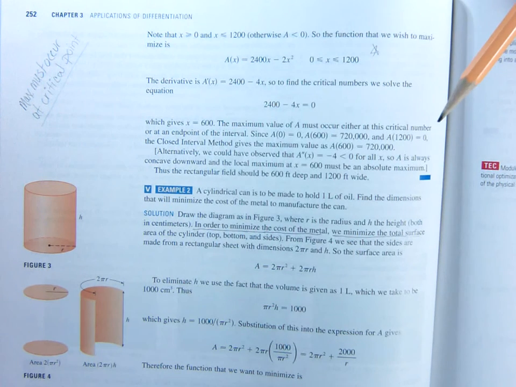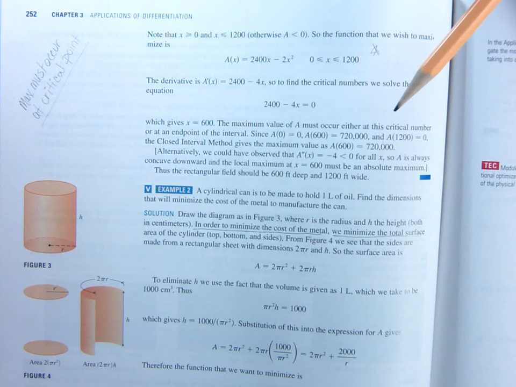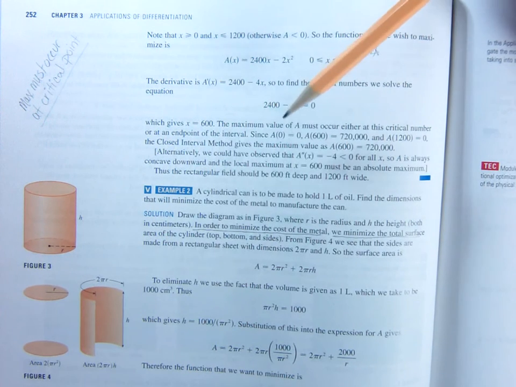Now, maximum points, absolute maximums, will either happen at the endpoints or at the critical points. So technically you have to test them all to see which one would give you the best answer.